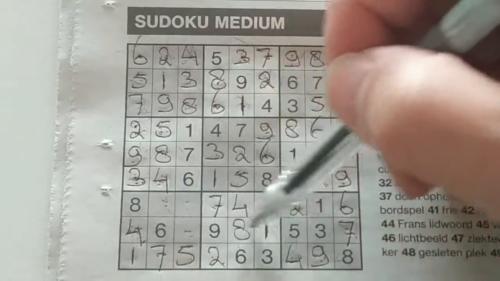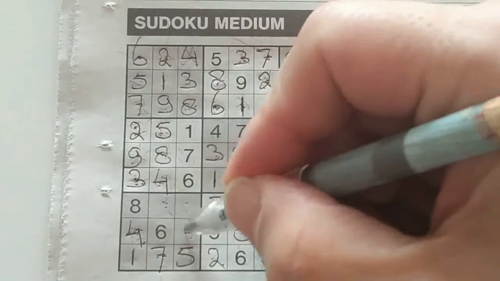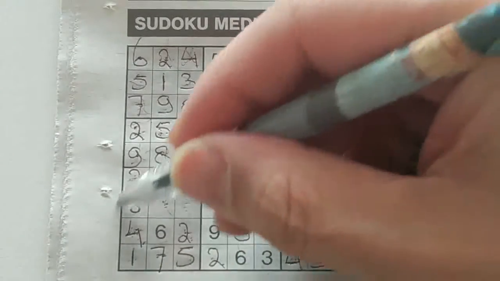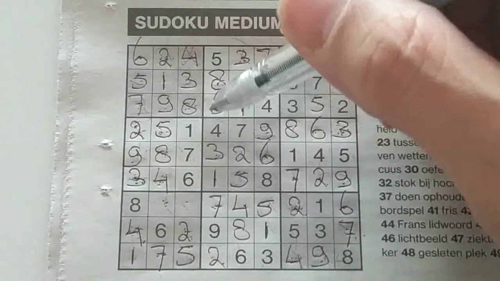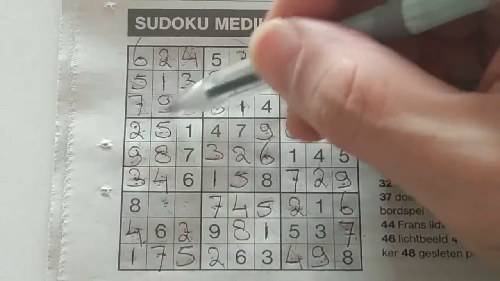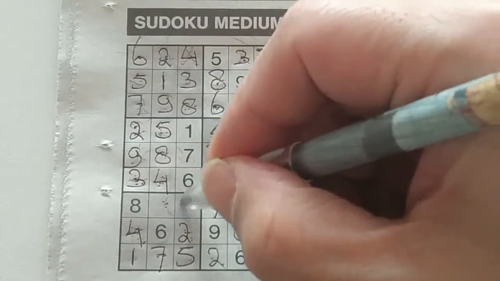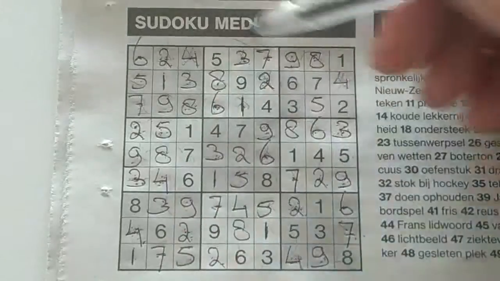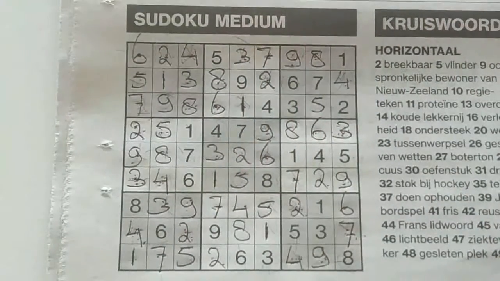1 missing number in this row for the number 2. 2 missing numbers of this big square for the numbers 9 and 3. Now we have a 9 there, so no 9 here. 9 should be here and the 3 goes there. So we finished this in 15 minutes.